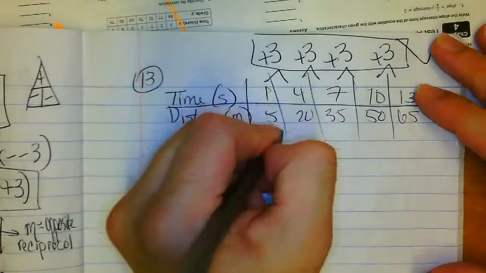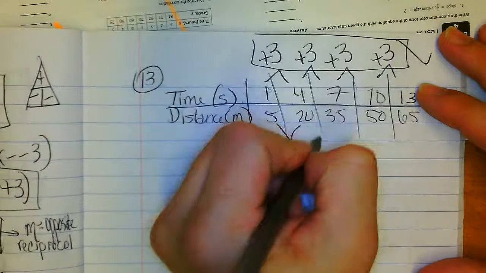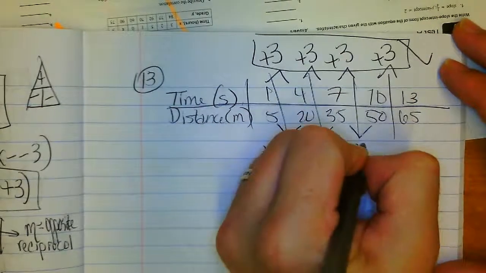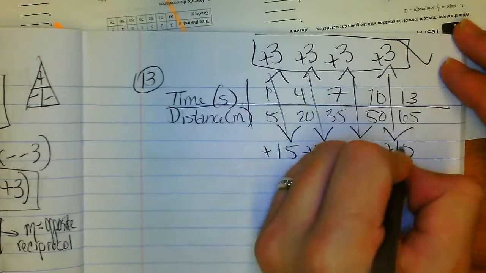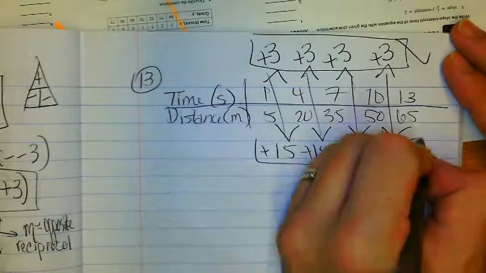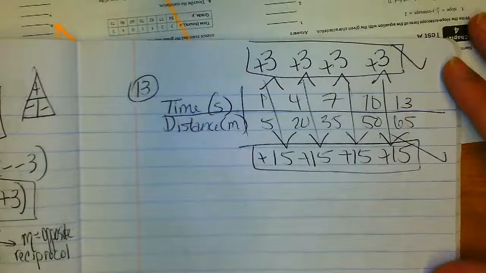On the bottom, from 5 to 20, that's 15. 20 to 35 is another 15. Another 15. And another 15. Muy bien, muy bien.